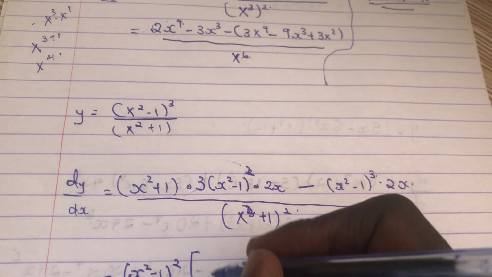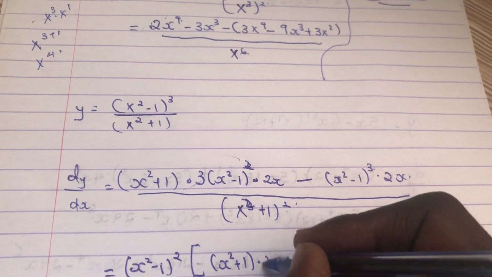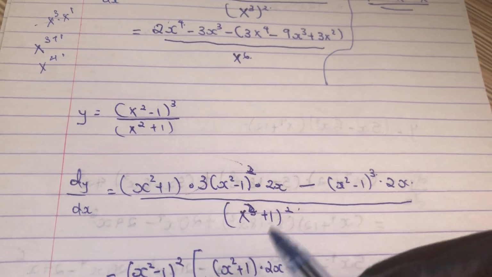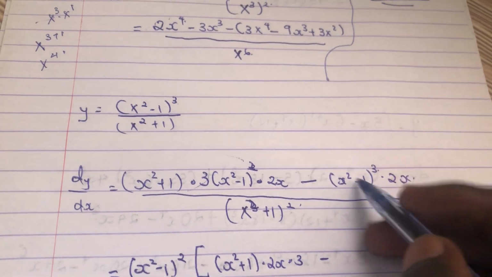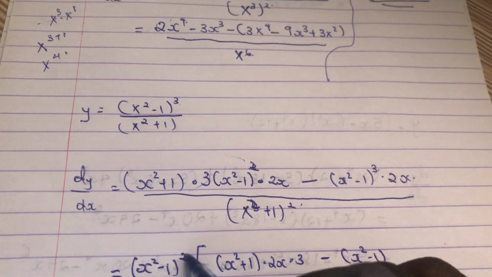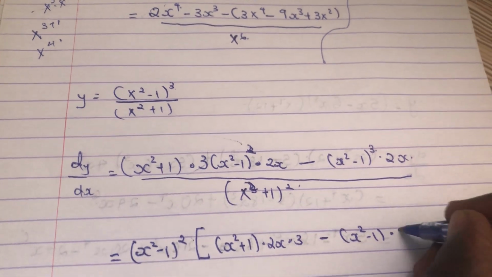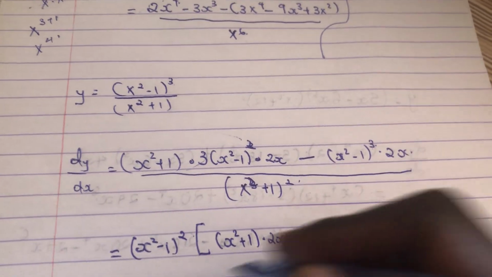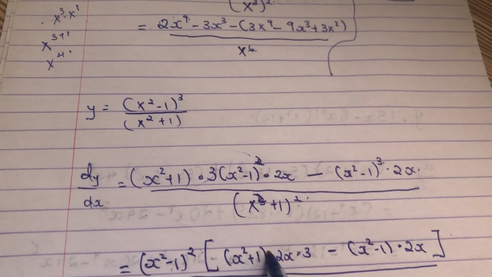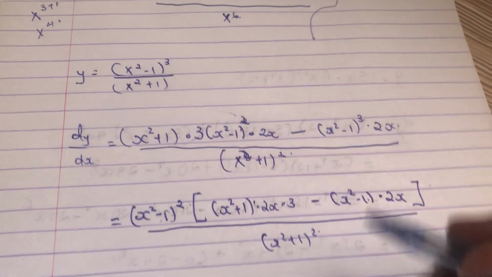In this first one, we shall remain with x squared plus 1 times 2x, are we together, times 3, because this 3 has also remained. Minus here, we shall only remain with x squared minus 1, but remember we took out this 2, so we shall only remain with 1 times 2x, are we together? Over x squared plus 1 squared. You can see if you multiply this times this, you can still get this upper one.